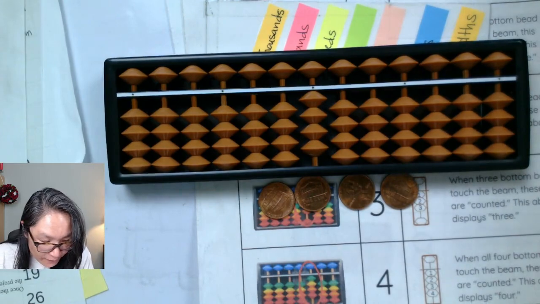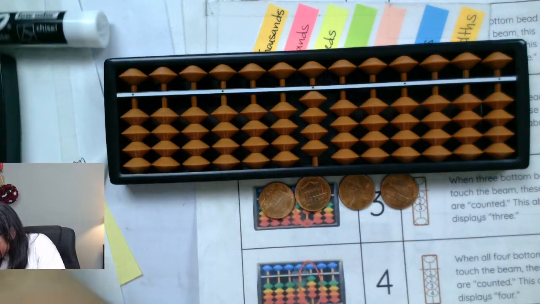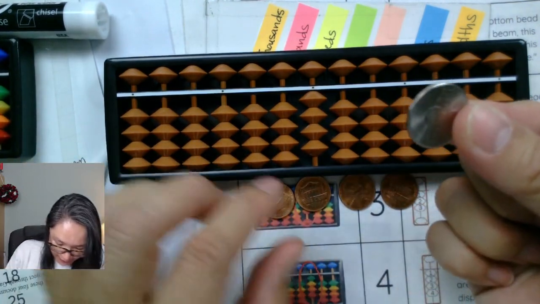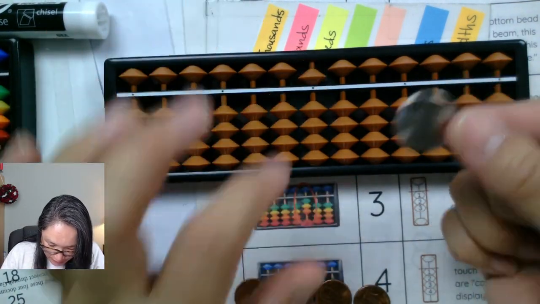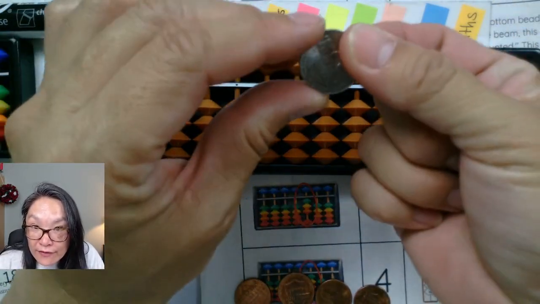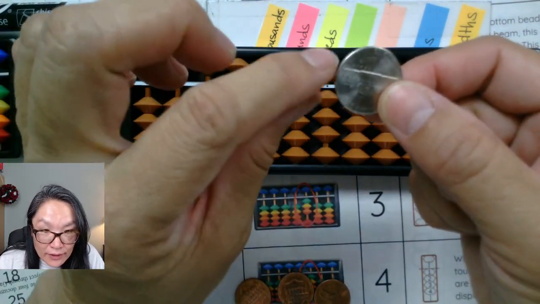And I can't find my nickel. I'm supposed to have a nickel. Oh, there it is. I found my nickel. So here's my 5. I'm going to take this away. I'm going to do 5. That's what 5 is. If you're not in America, a nickel is 5 cents. It is worth 5 cents, right?